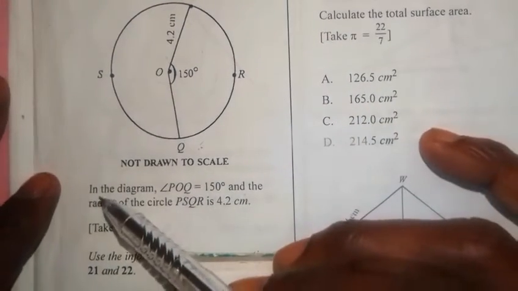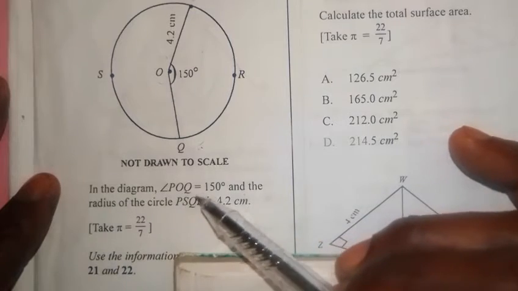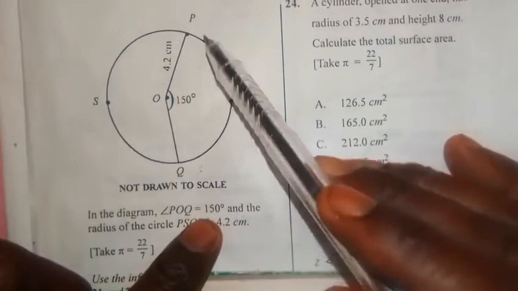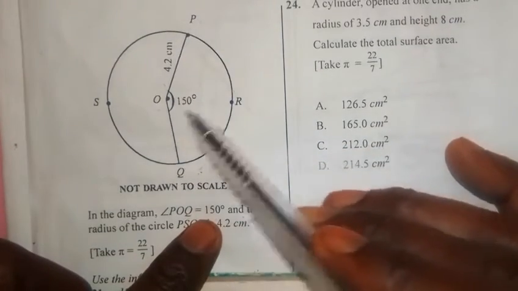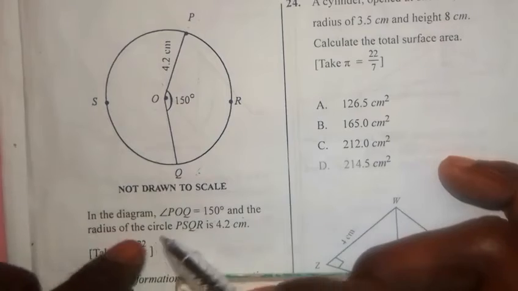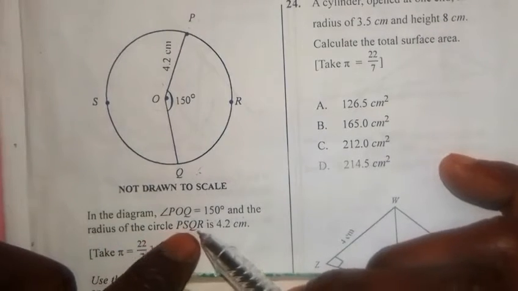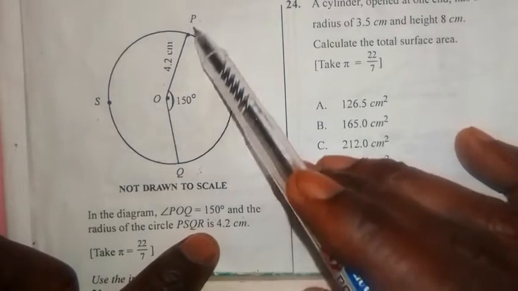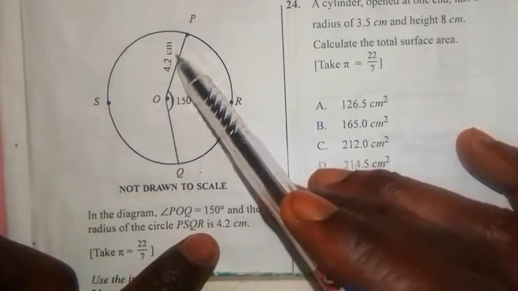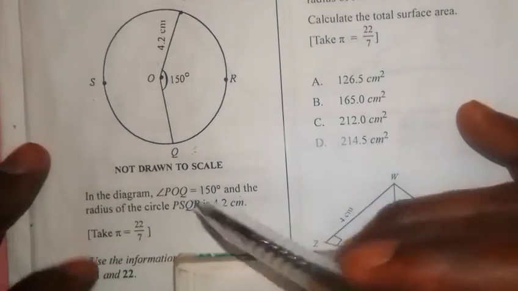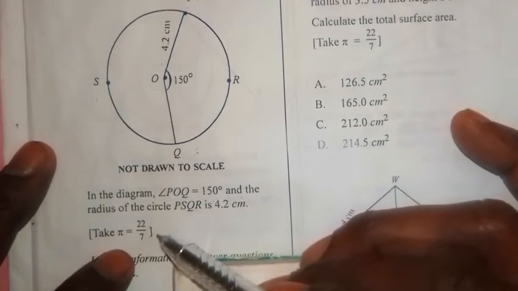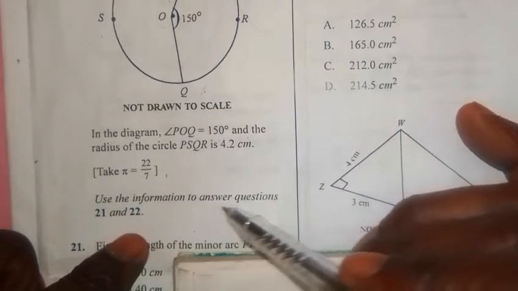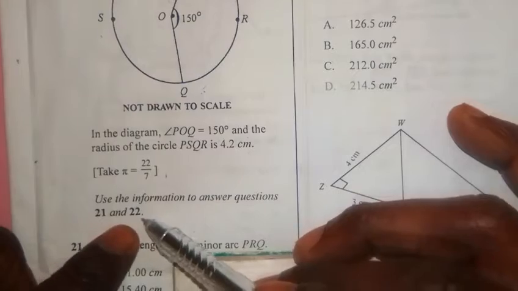Here it says, in the diagram, angle POQ is 150 degrees. That is this angle you are seeing here. Angle POQ is 150 degrees, and the radius of the circle PSQR is 4.2 centimeters. Then we are asked to take pi as 22 upon 7. Now, use the information to answer questions 21 and 22.